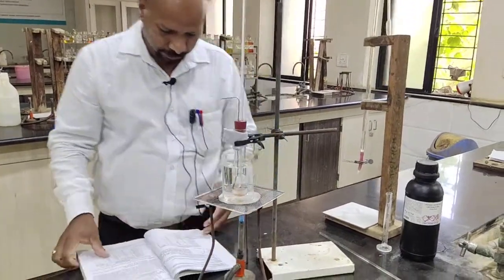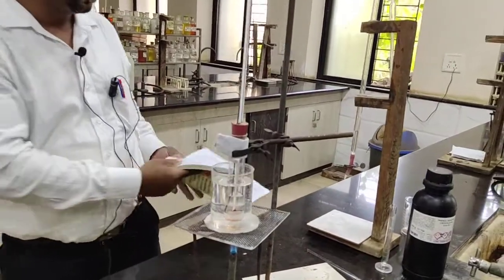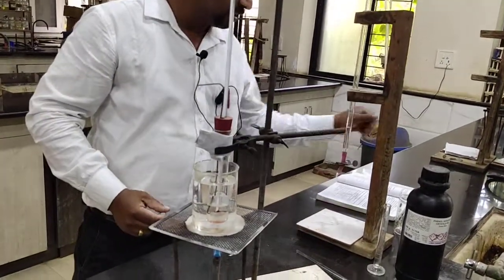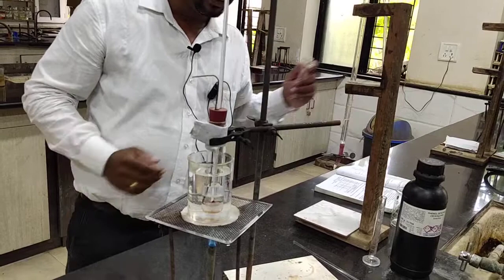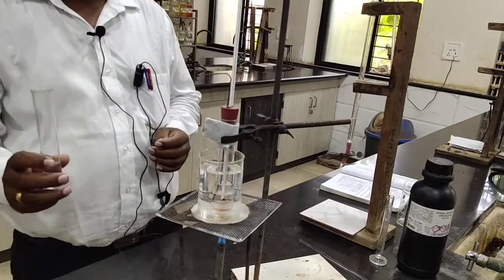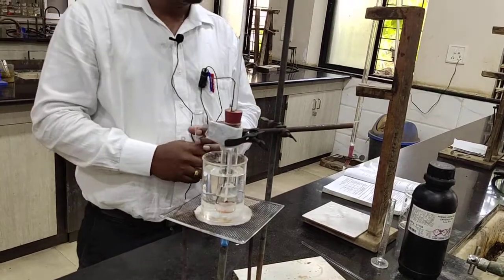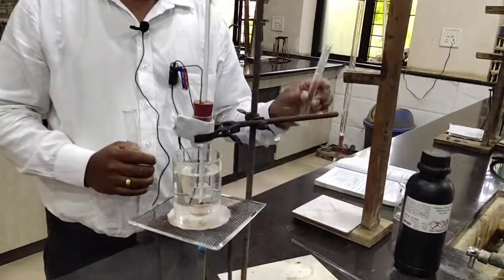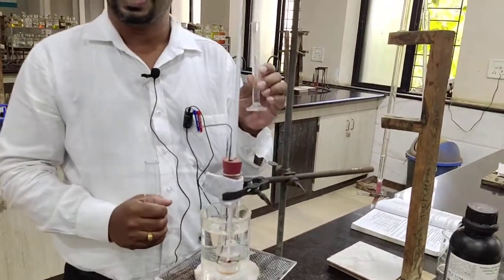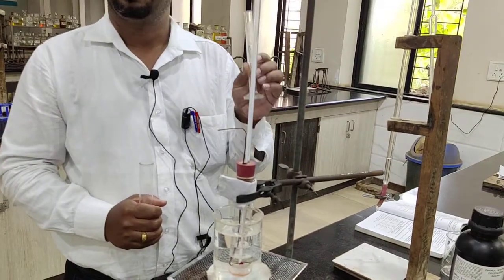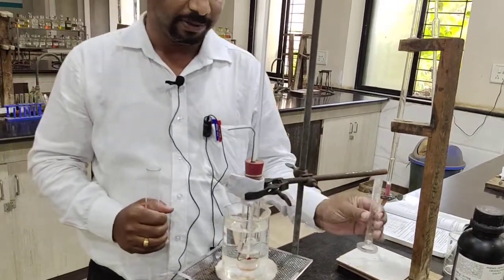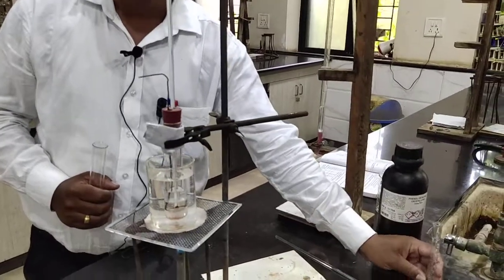Okay, now the experimental part. What we have to do: first take the hard glass tube, then measure 10 gram, so 10 gram means 9.5 ml of phenol, with the help of a cylinder.